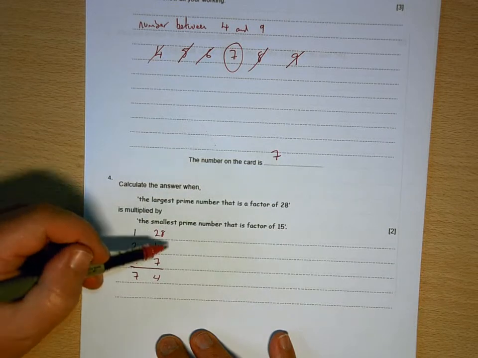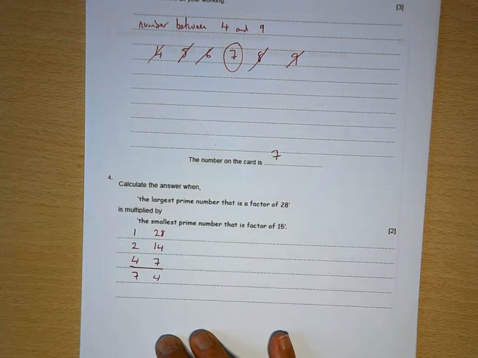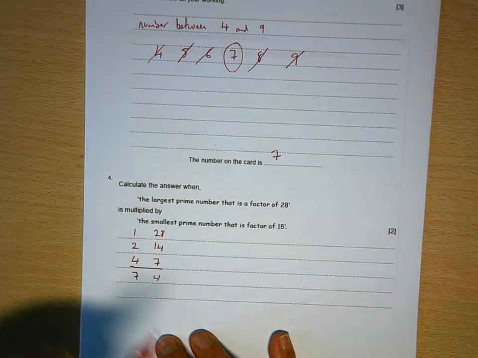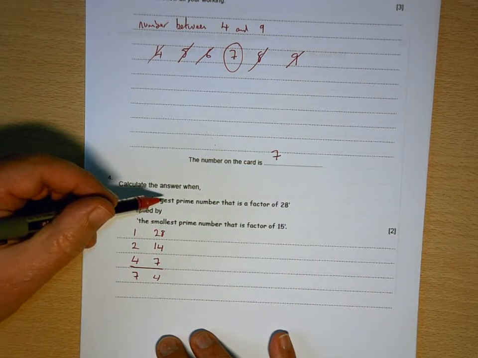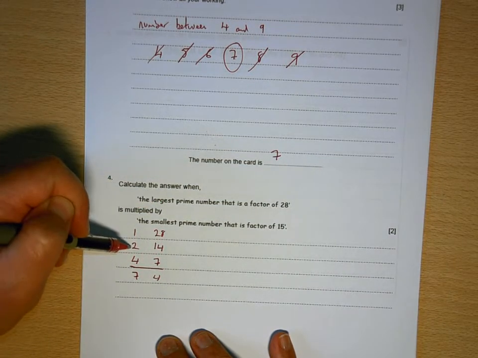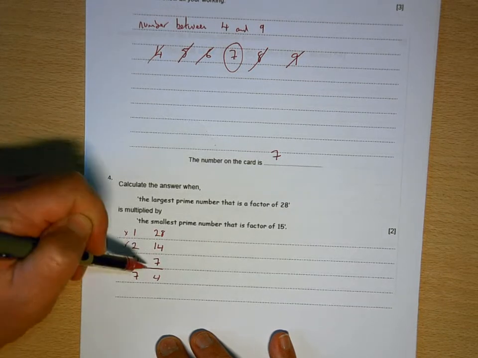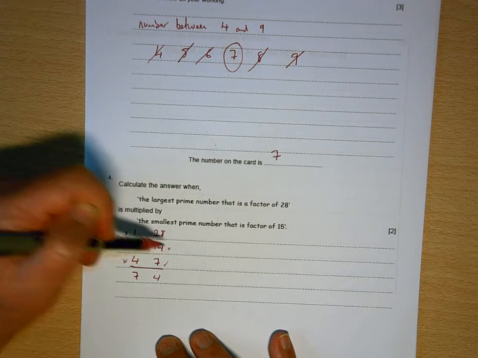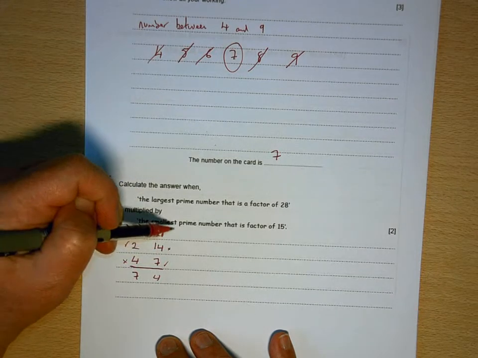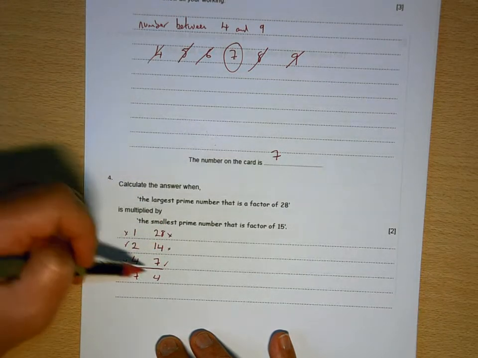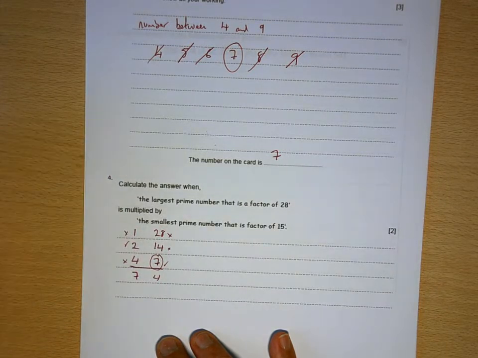So those are the factors of 28, and the largest of them that is prime, that's prime, that's not, that is, that's not, that's not. So the largest prime number there is 7.